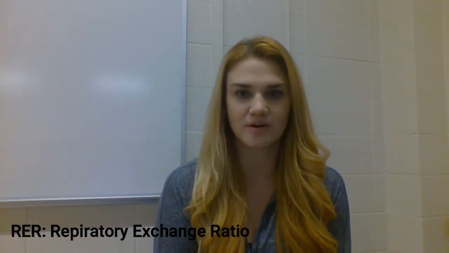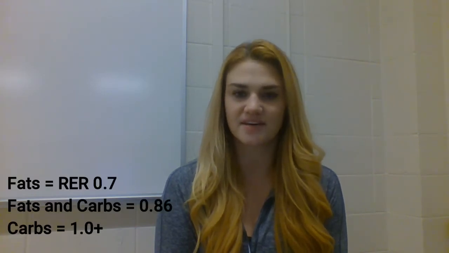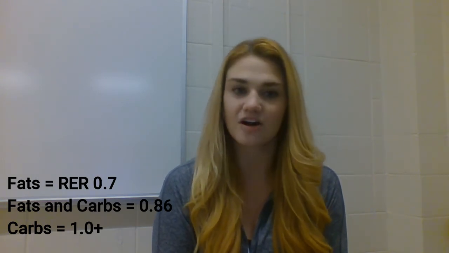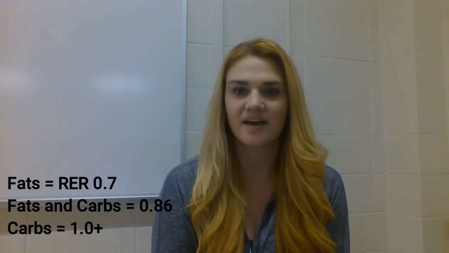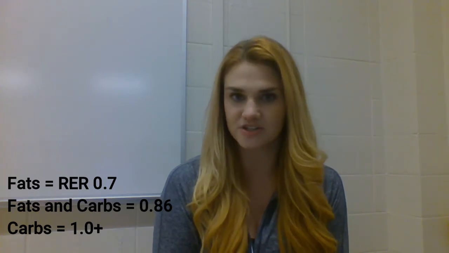One final measurement we get from the GXT is the respiratory exchange ratio, or RER. This is a ratio between the amount of carbon dioxide produced and oxygen consumed. This value can be used to estimate the fuel source, carbohydrate or fat, used during exercise. Theoretically, a value of 0.7 is associated with 100% fat use. A value of 0.86 is associated with a combination of fat, 47%, and carbohydrates, 53%, and a value of 1.0 or above is associated with 100% carbohydrate use.